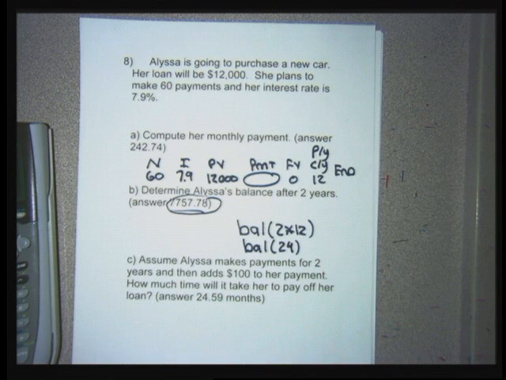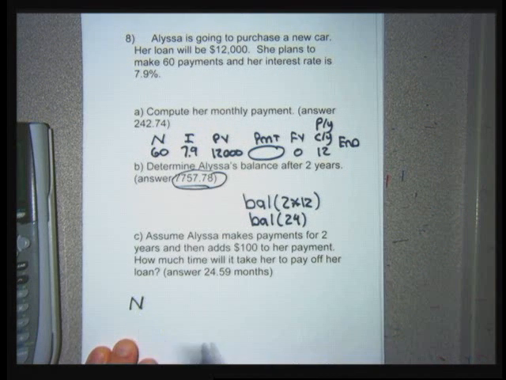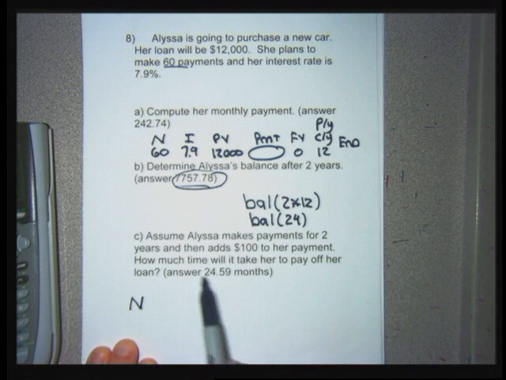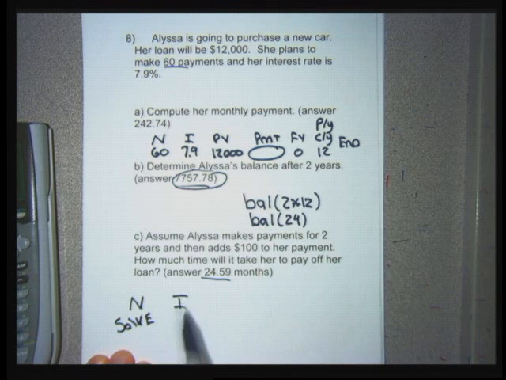C says after 2 years, she's going to bump her payment up. How much quicker is it going to take her loan to get paid off? Generally, she would have had 3 years left because 60 payments is a 5-year loan. She's made 2 years, so she owes 3 years. By bumping up her payment, it's going to take her down a whole year. It takes her down to 2 years and a month. So for part C, if I'm answering how long is it going to take to pay off when I'm making a higher payment, I'm solving for N, which is the number of months. If I divide it by 12, I get the number of years.